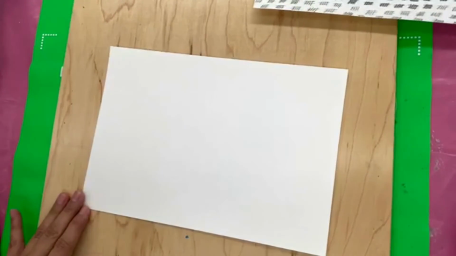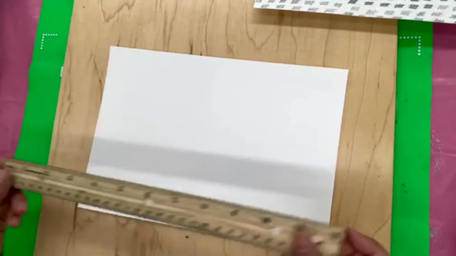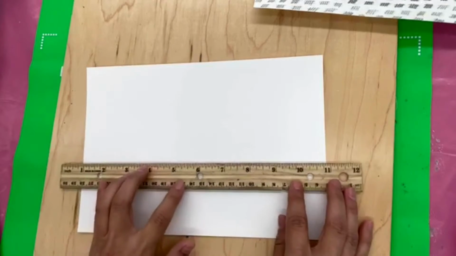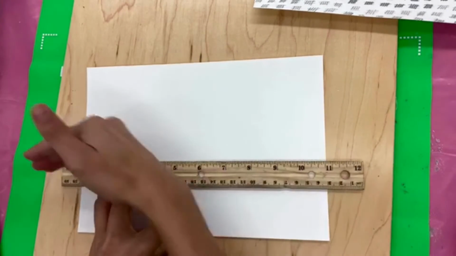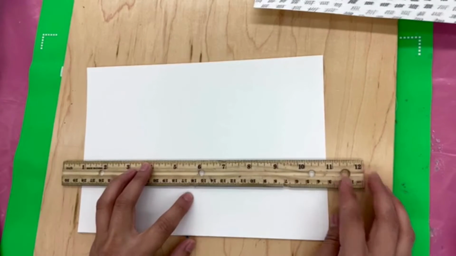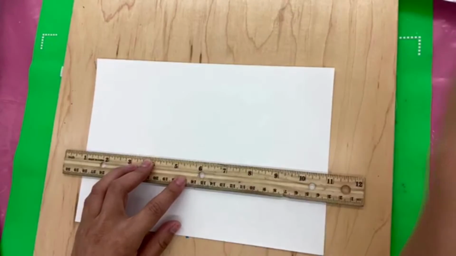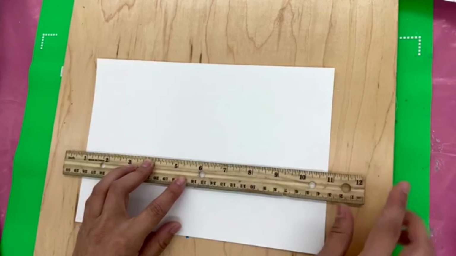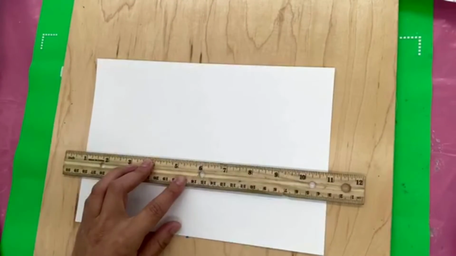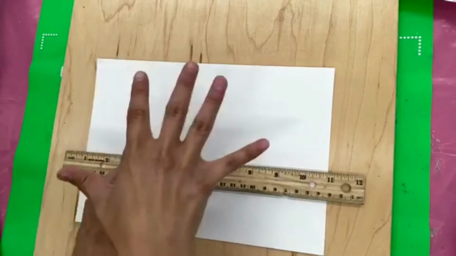So what you're going to do is, if you have a ruler, you can use a ruler to draw a straight line here in about the bottom half of your paper. And what I want you to do is use your light pencil to sketch right now. Leave your dark pencil alone until I share with you when to pick it up, because we're just sketching now.